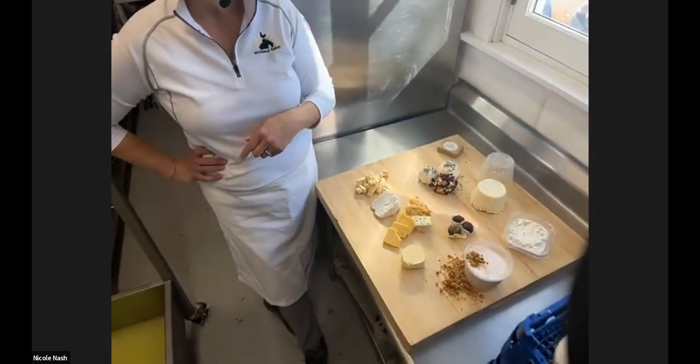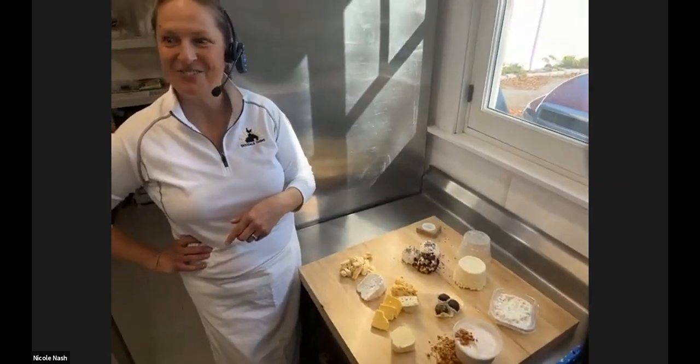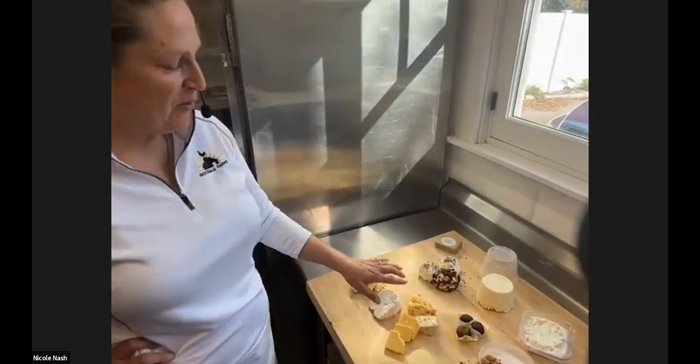Yeah, so that's actually coming up in one of our lessons. Oh, we're going to get to do butter in class. Fun. Yeah. Cool. Some of our aged cheeses.